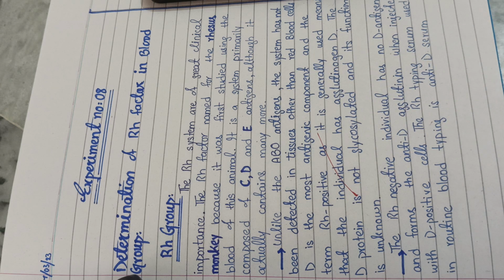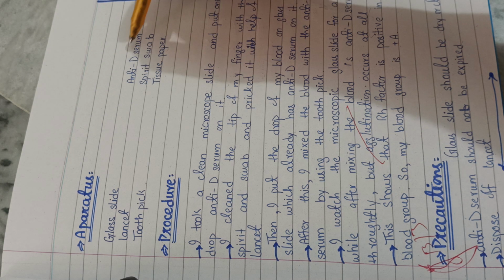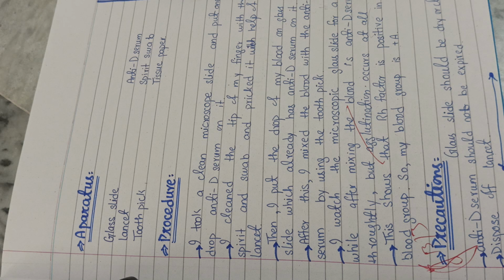Now moving on to the next page. The procedure is very similar to the previous experiment, with just the difference of anti-D serum. In the previous experiment we took the anti-A and anti-B serum, but in this experiment we take anti-D serum and mix it, and after that if agglutination occurs, it means you are Rh positive.